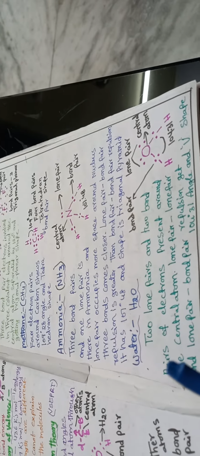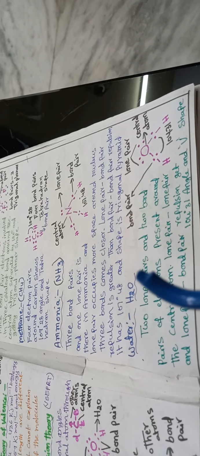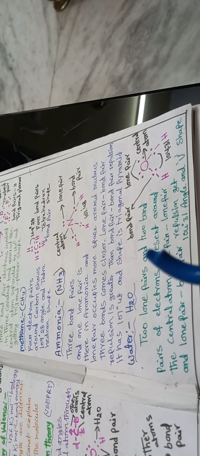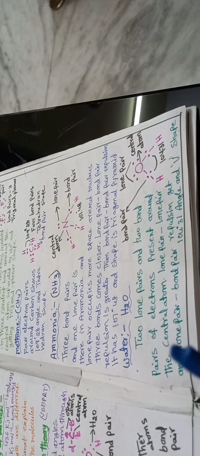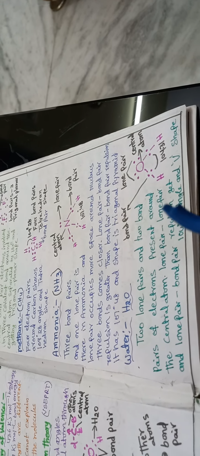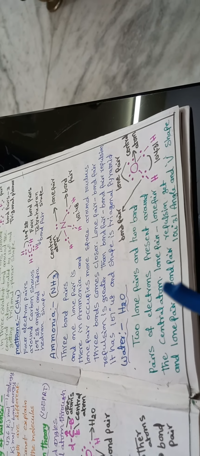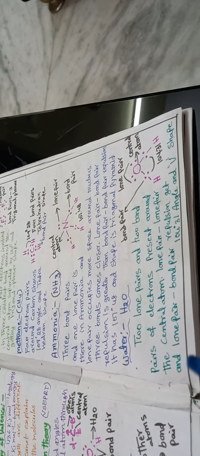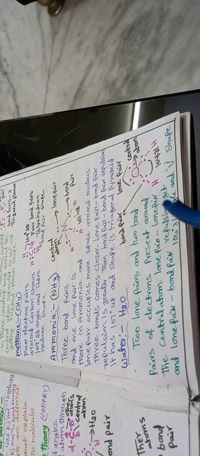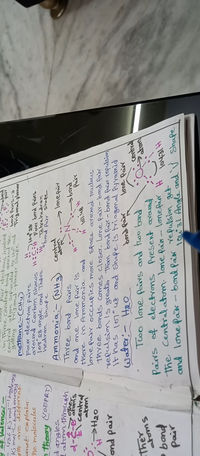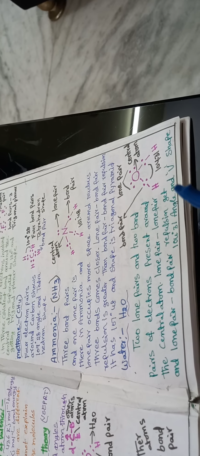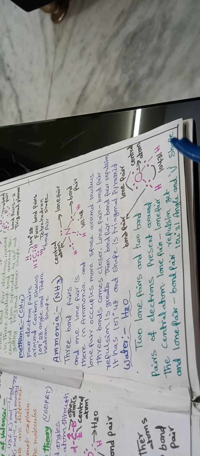Next example, water. Water formula H2O. Two lone pairs and two bond pairs of electrons are present around the central atom. Lone pair lone pair and lone pair bond pair repulsion give a 104 degrees 31 minutes angle and a V shape.